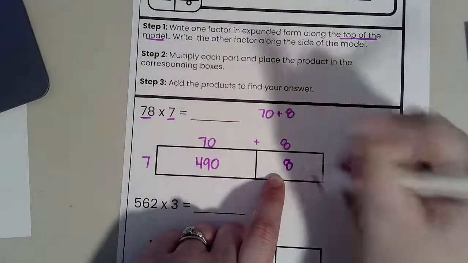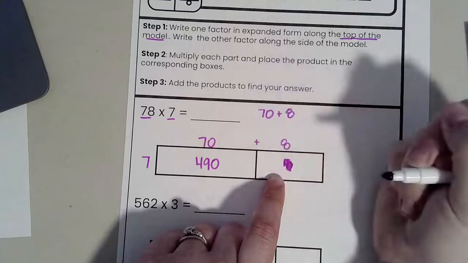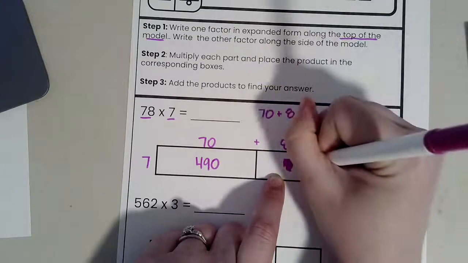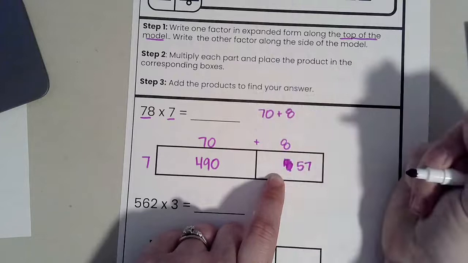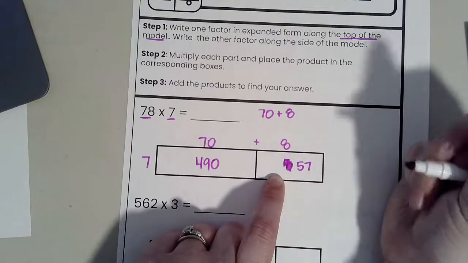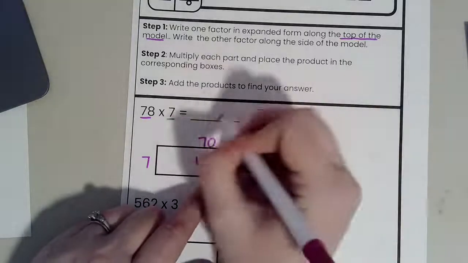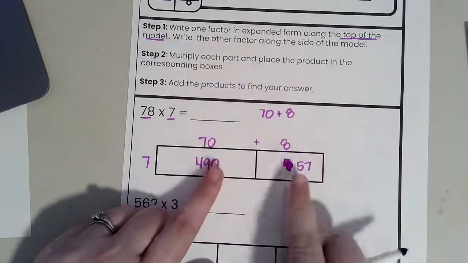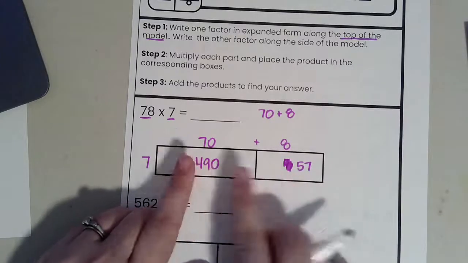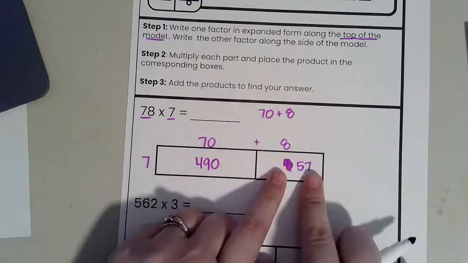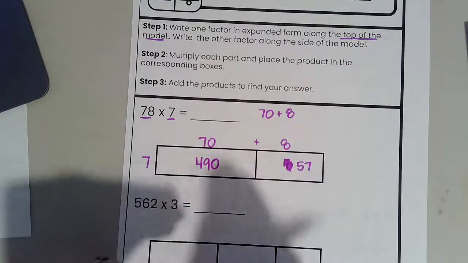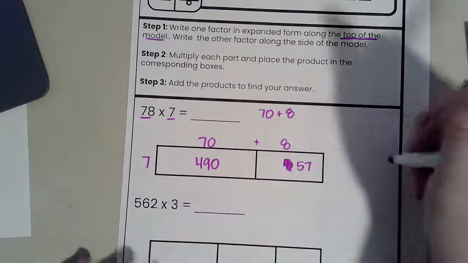Okay, oh, not 8, what am I doing? Okay, so it is 56, what am I doing? And then we're not done yet. It's not just that you're filling in this box, because we don't have one product. When they're like this, they're actually partial products. This is a partial product, this is a partial product. It's only part of our answer. Product is answer. Okay, so now we're going to add them.